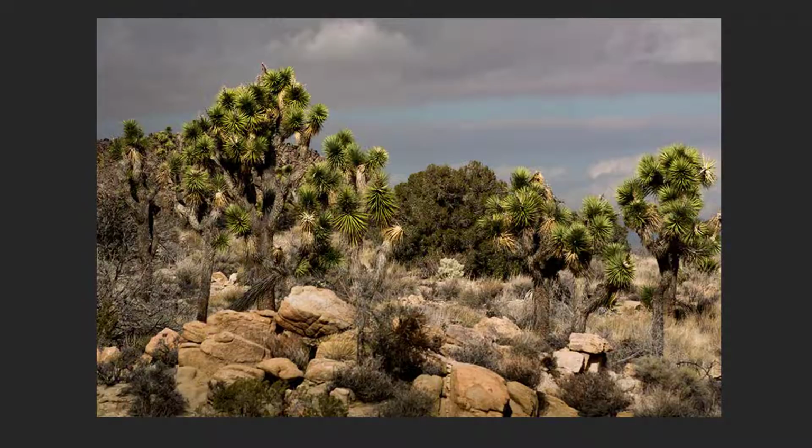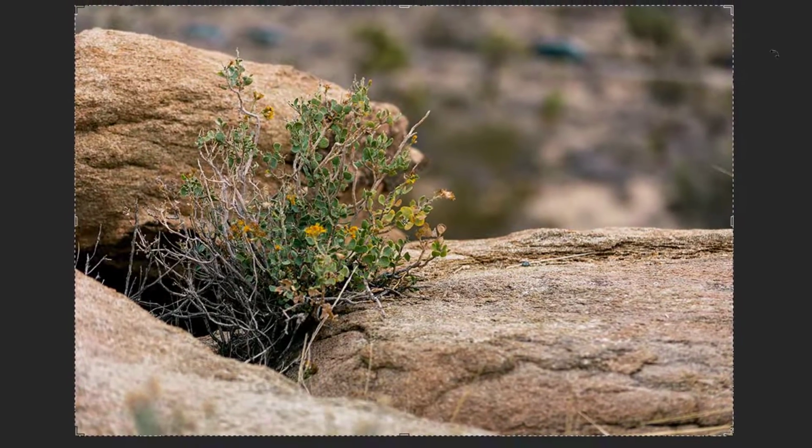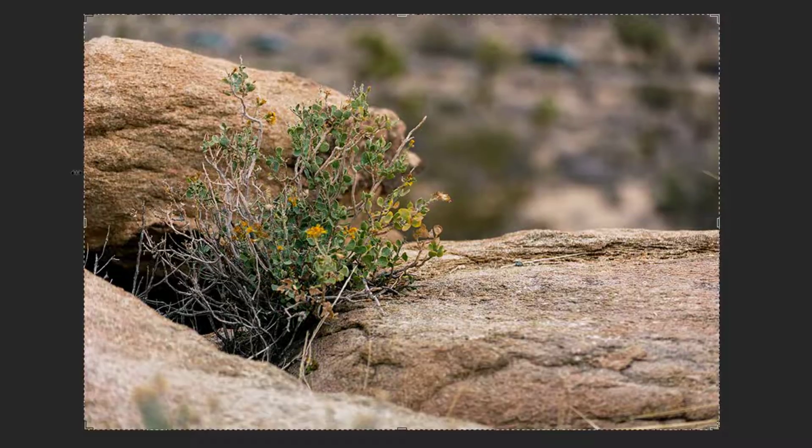Otherwise, nice job. Another shot out in the wilderness with our little car back behind it. Nice shallow depth of field. Good job of throwing the background out of focus. Even the back of these rocks along here is starting to go out of focus. That's good. So, what's our subject here? Well, it has to be the bush.